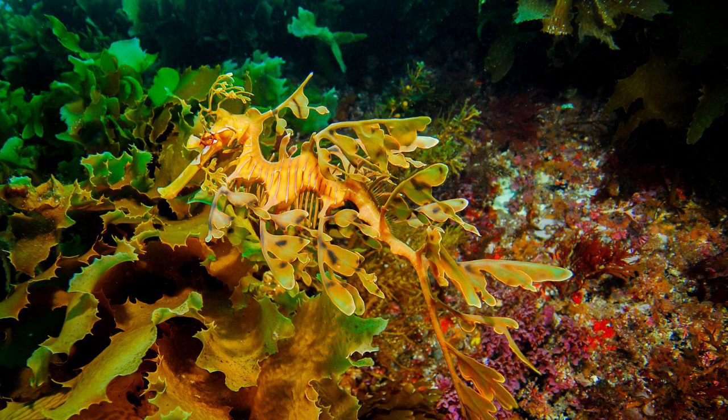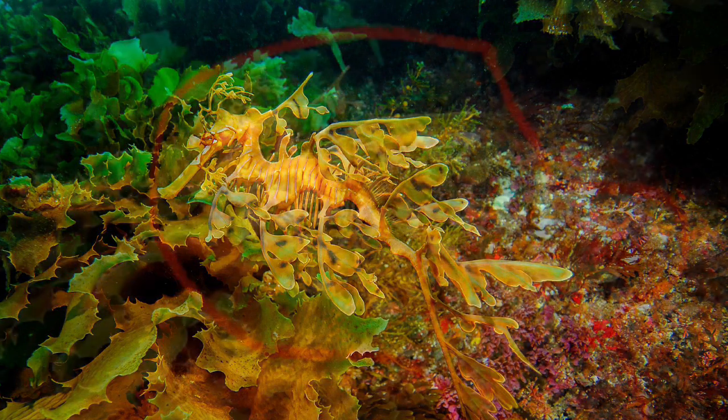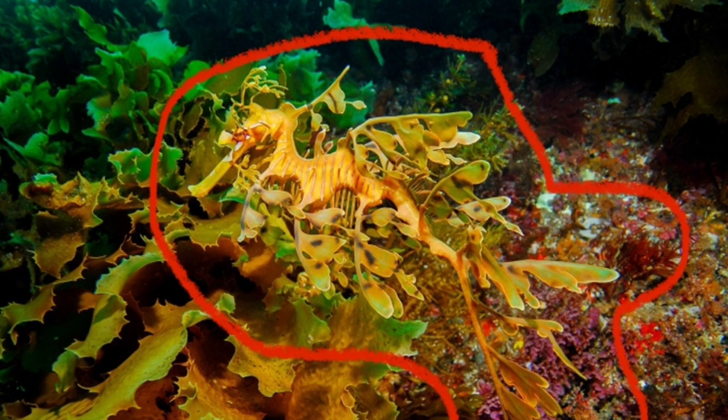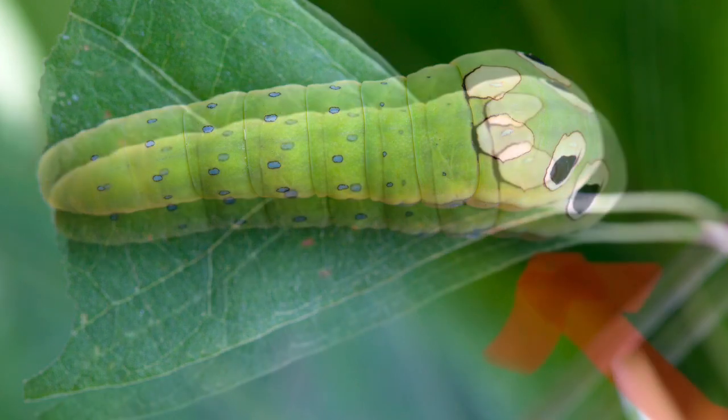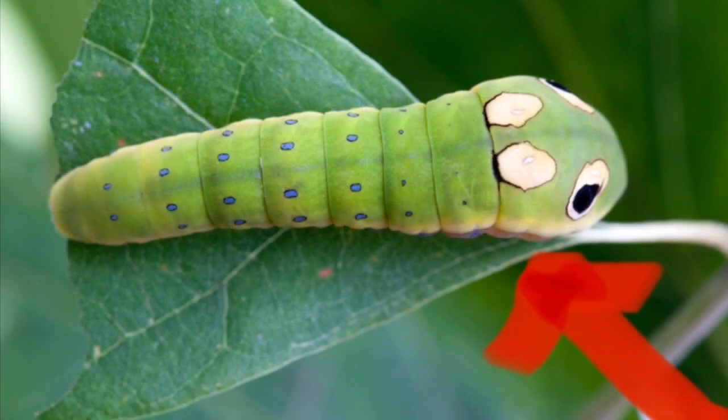Still in the ocean, I see someone hiding in this bed of kelp. Do you see it? It's a leafy sea dragon. He looks a lot like the kelp or the seaweed that he's hiding in. That's an example of mimicry. Here's another example of mimicry. Predators think that this insect might be a snake because those big spots, they look like snake eyes, but that's not really his eyes. This is the larva for a spicebush swallowtail butterfly.